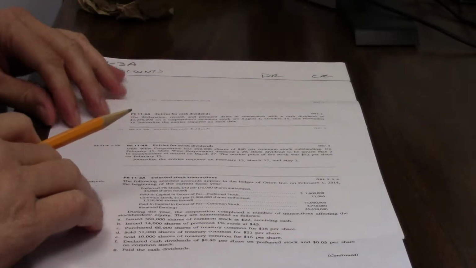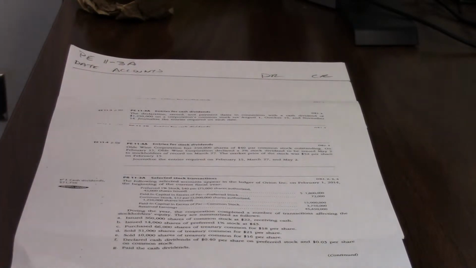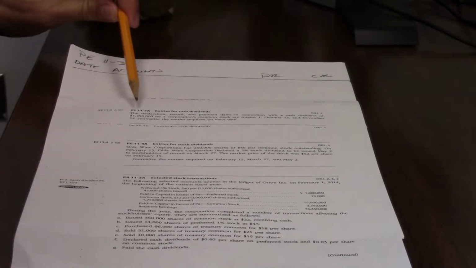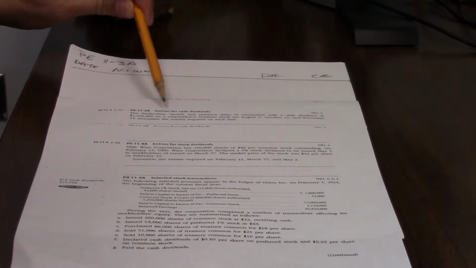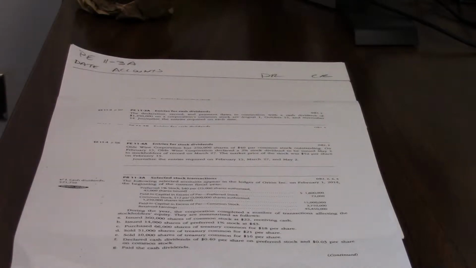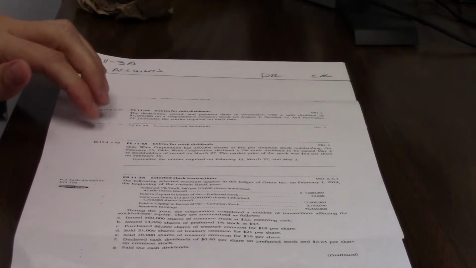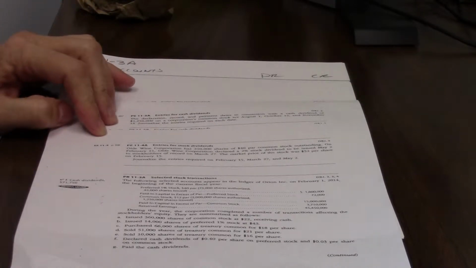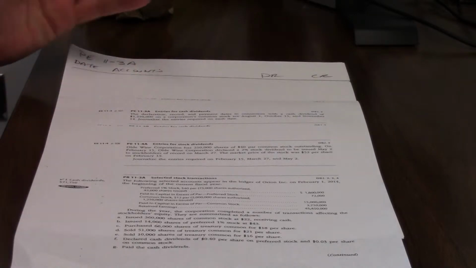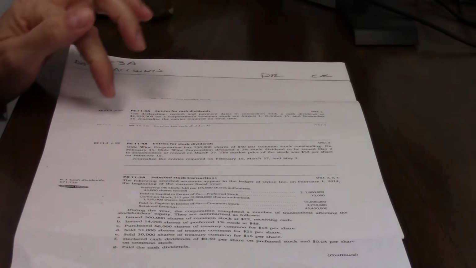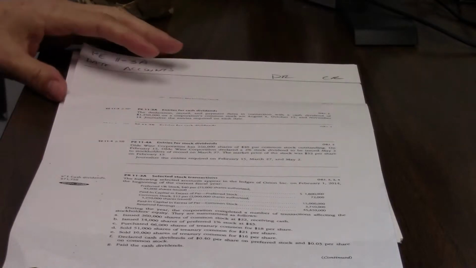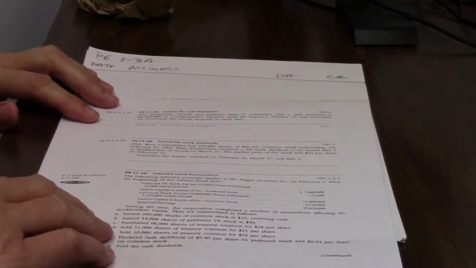All right, we're going to continue talking about Chapter 11 problems, and we're going to move on to practice exercise 11-3A, entries for cash dividends. So, periodically, organizations may decide to pay out dividends to their owners, who are the stockholders, and sometimes those dividends are cash. And as we talked about in class, there's 3 important dates to remember.